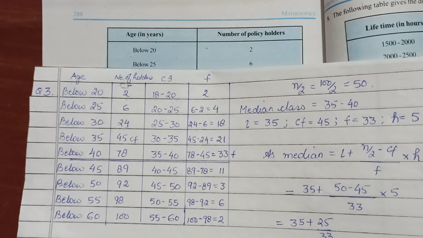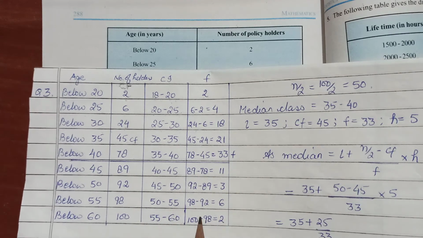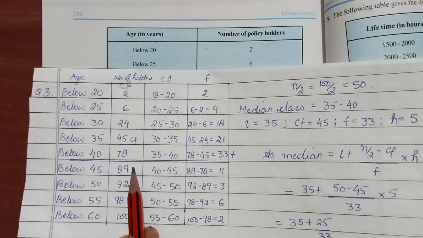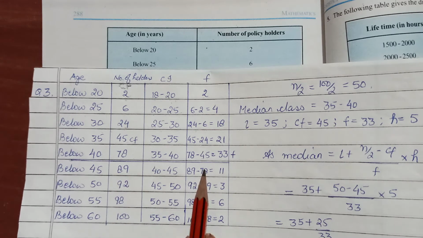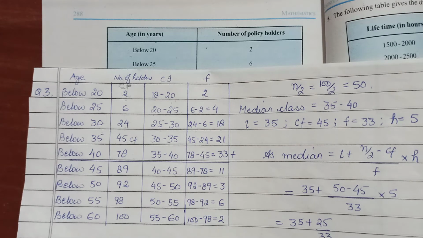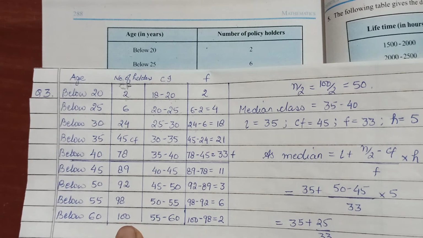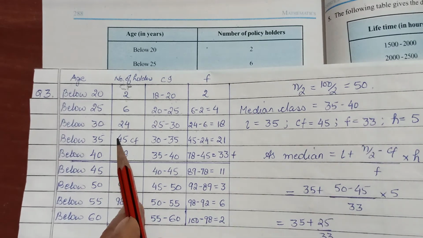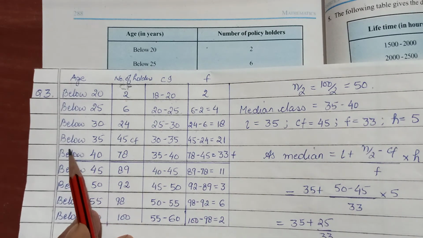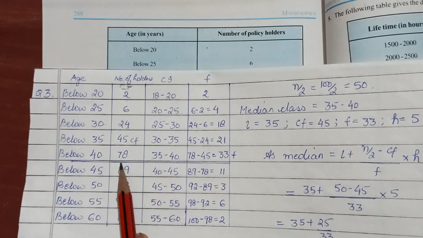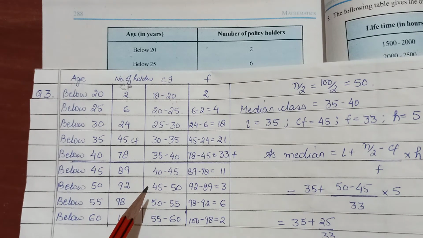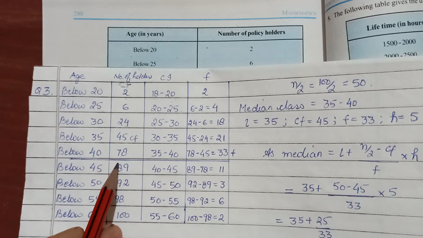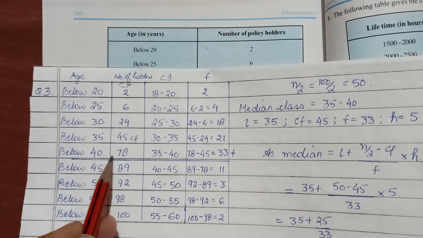Until now, in the questions we did, frequency and CI were given, so you added up to make CF. Even that is required. Here CF is known, so you subtract to get F. After that is done, we have to see n is already known as 100. So half of n is 50. 50 will come between 45 and 78, which means it will come in the class interval 35 to 40. The rest of the question now becomes the same as what we have been doing. So 50, which is half of 100, is going to come within 40.